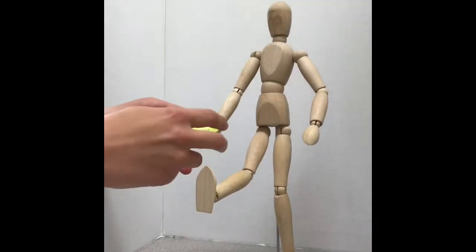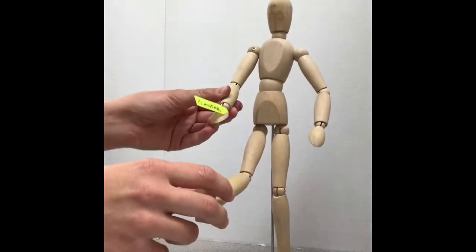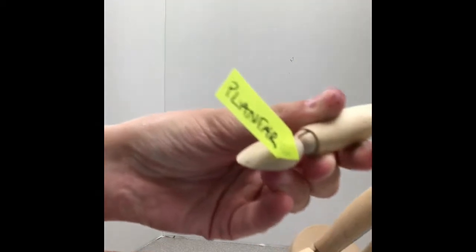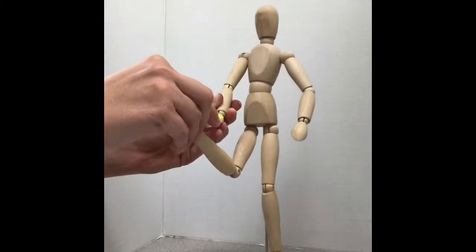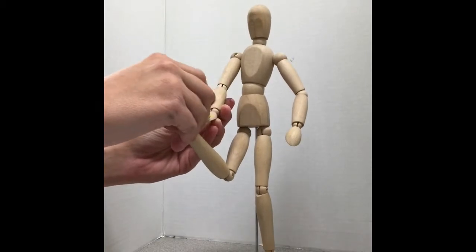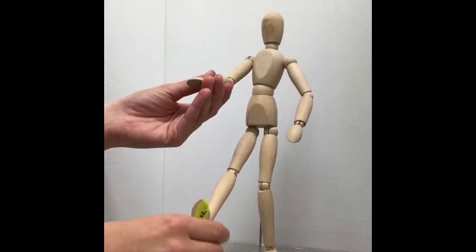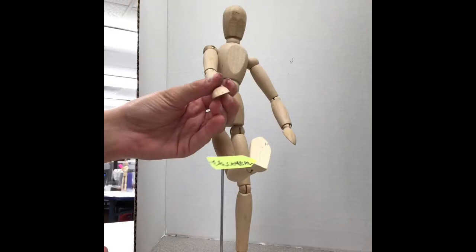We're going through all of the regional terms and body cavities. So to start, we are going to be doing the plantar region, which is the sole of the foot. As you can see, the mannequin places it on himself here. And that's where it is.